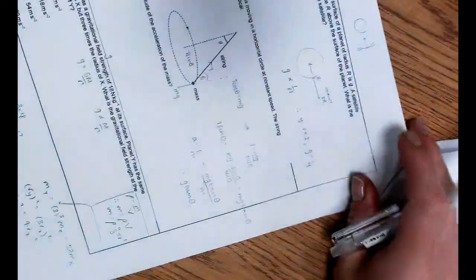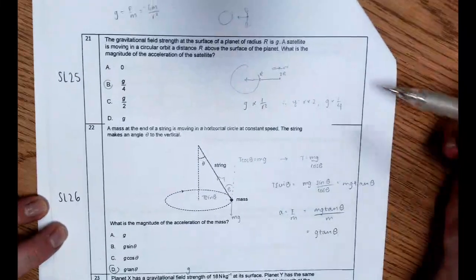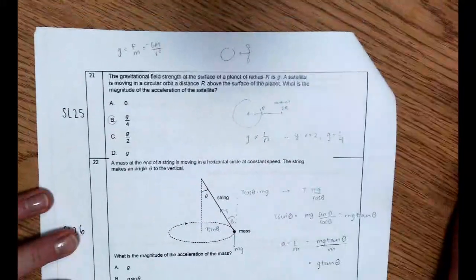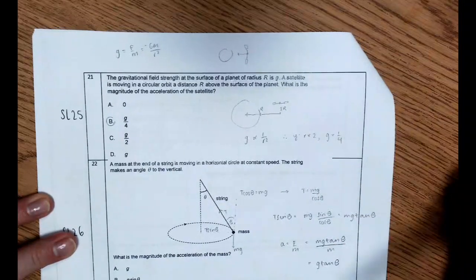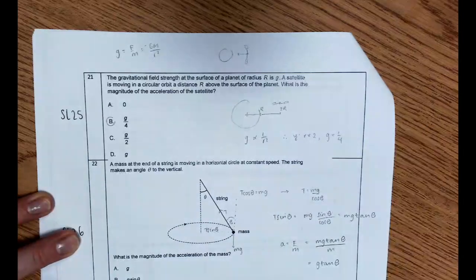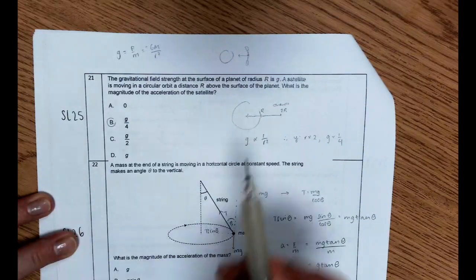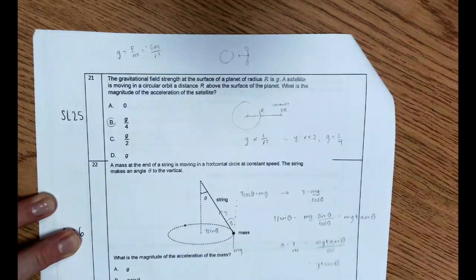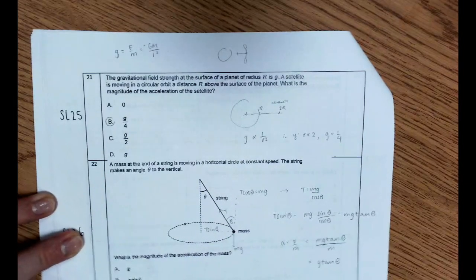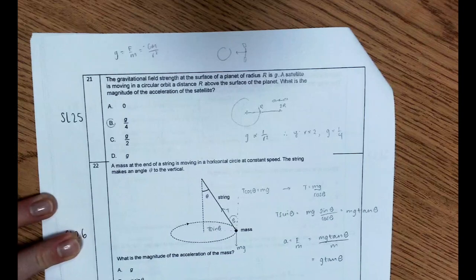Let's go to 21. Gravitational field strength at the surface of the planet of radius r is g. A satellite is moving in a circular orbit at a distance r above the surface of the planet. So remember that the actual total distance is 2r if we are r above the surface. What is the magnitude of the acceleration?